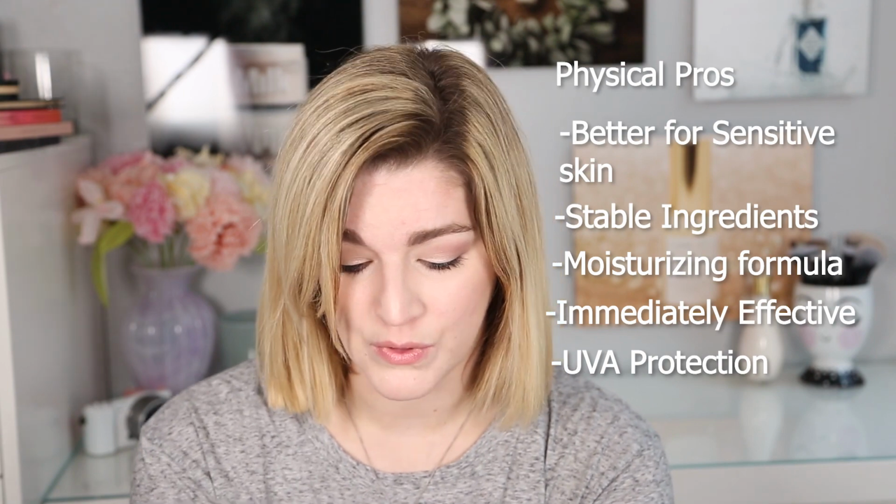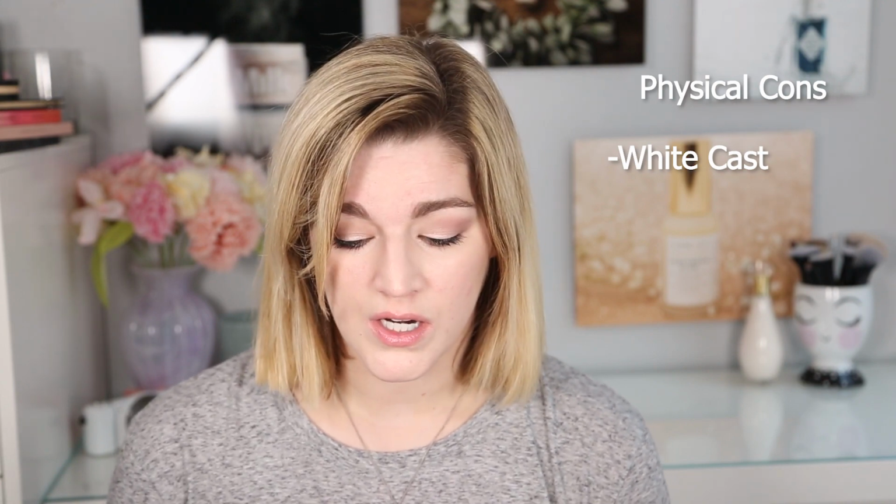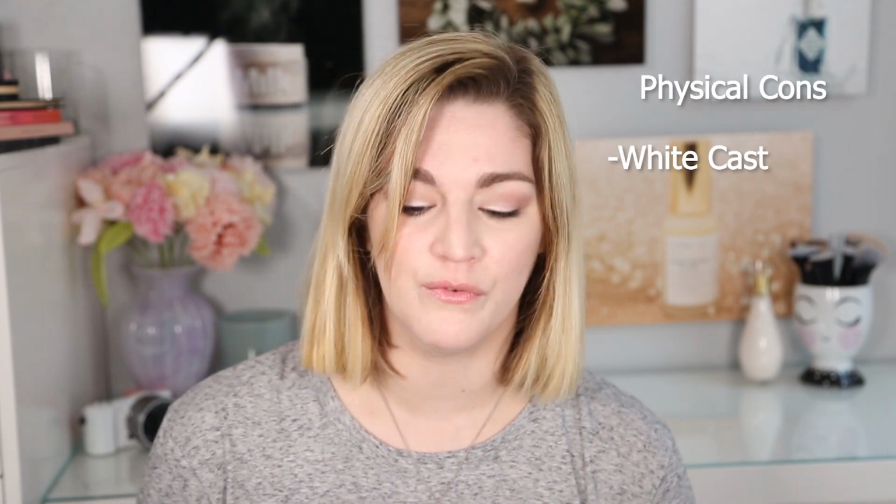And in addition, physical sunscreens have UVA protection, and I'm going to go into that some more in a minute. Cons for physical sunscreens. The white cast. Again, physical sunscreens have a white cast. Some are worse than others, and they are making more sunscreens that are more cosmetically elegant, as they call it. So it's getting better, but there are definitely some that are very, very casty.